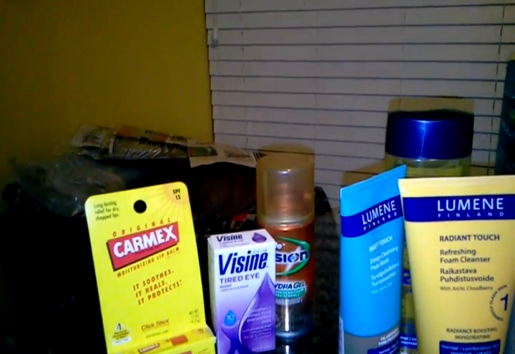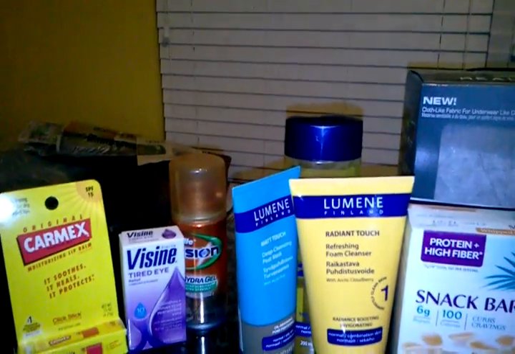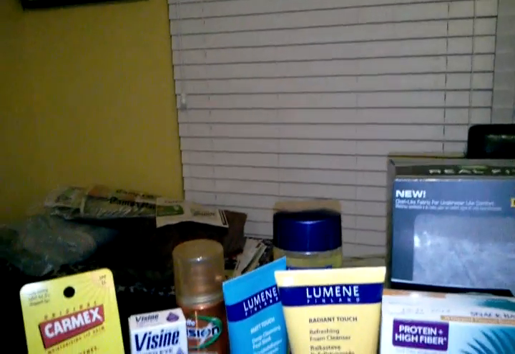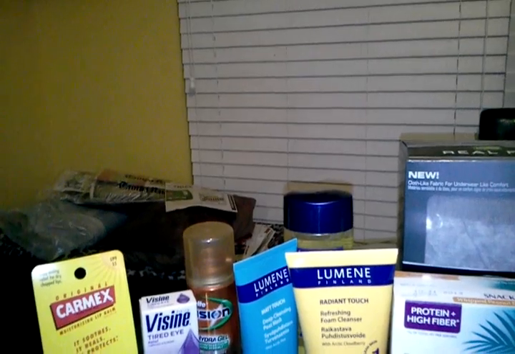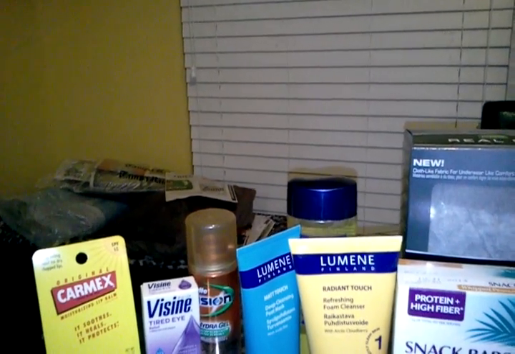Fusion, these were $2.49. Gillette Fusion. I believe I had a $1 coupon for that. Yes, I had a $1 coupon for that.